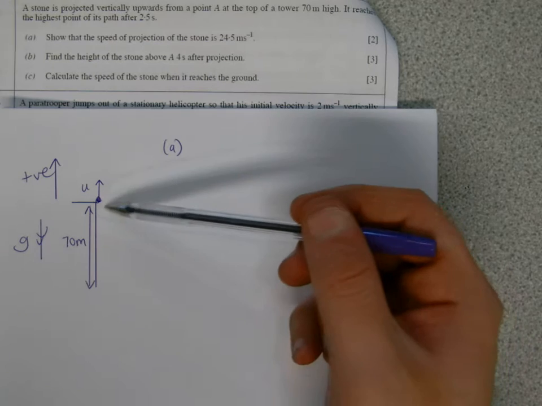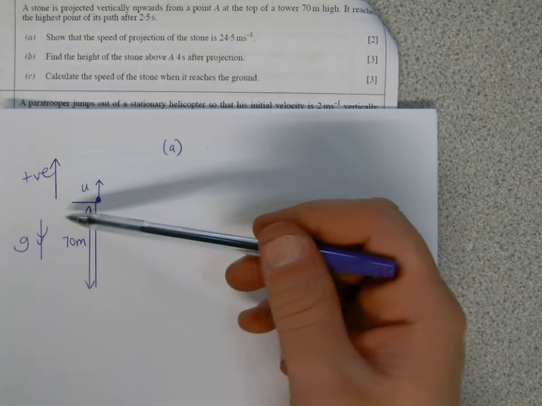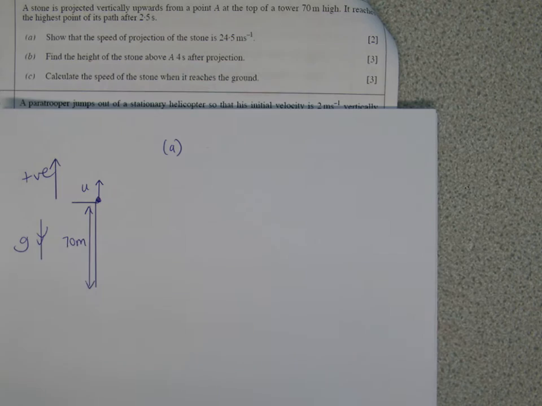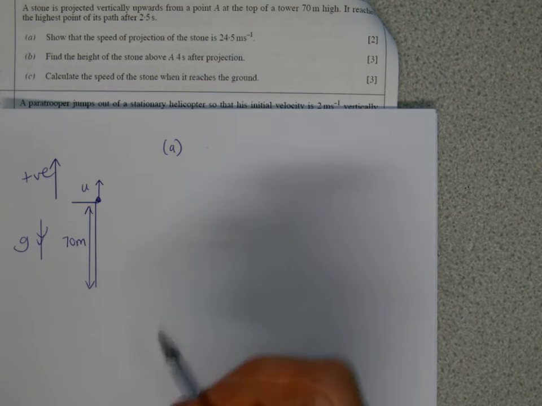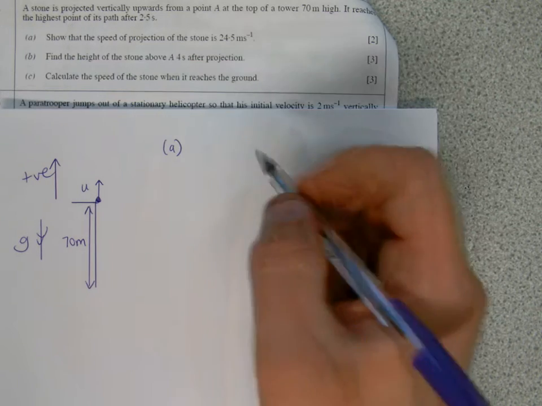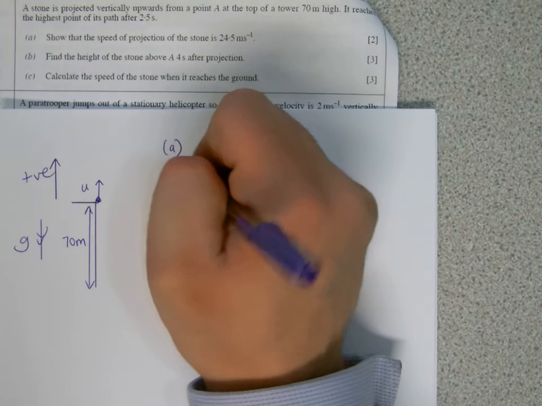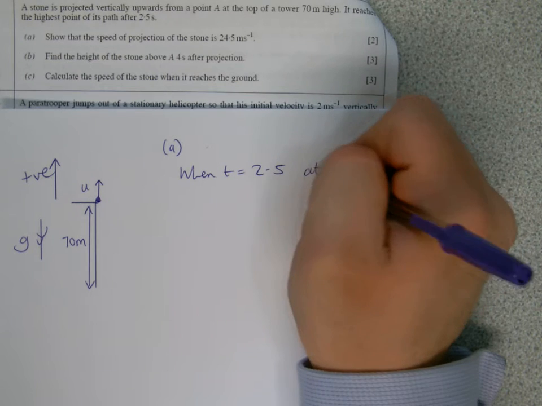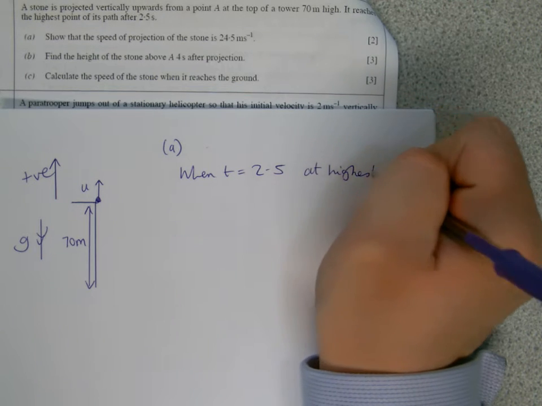Now, because it's projected upwards, I'm going to take upwards as positive. That's the start of the journey, upwards positive, which of course is opposing gravity. And we're interested in this situation. It reaches its highest point after 2.5 seconds. So when t equals 2.5, i.e. at highest point, what can we say at highest point?